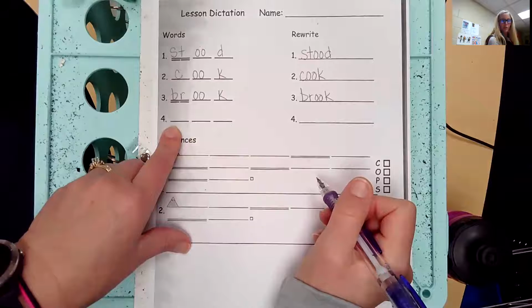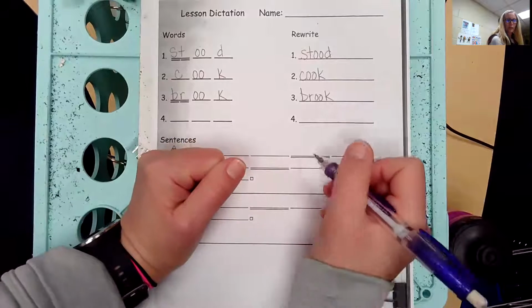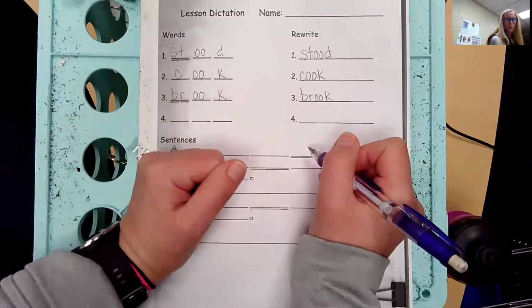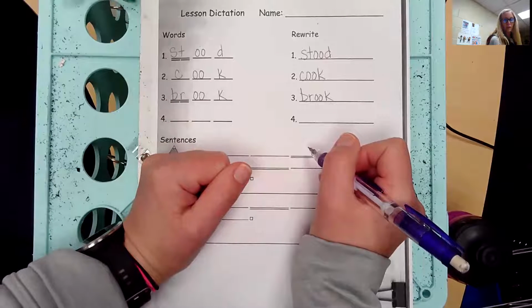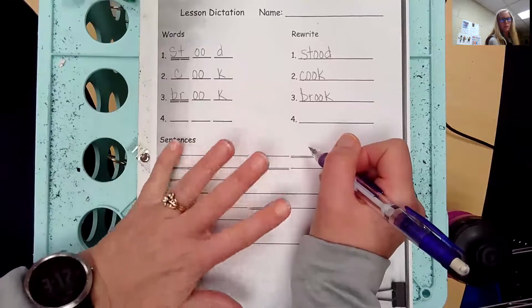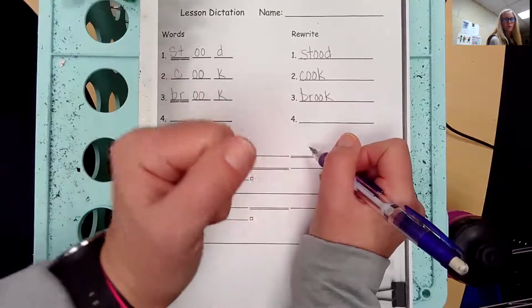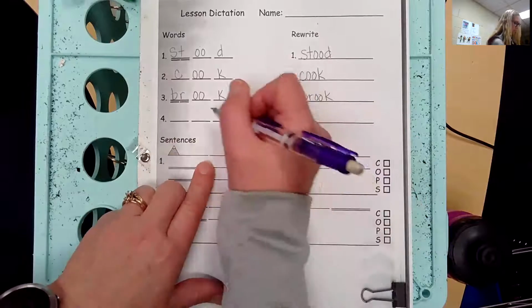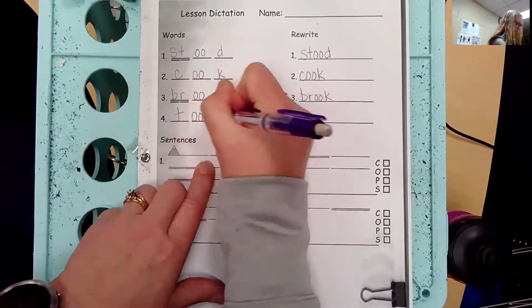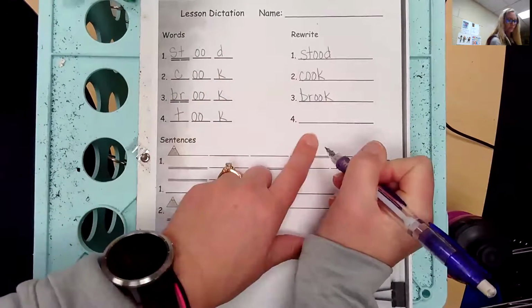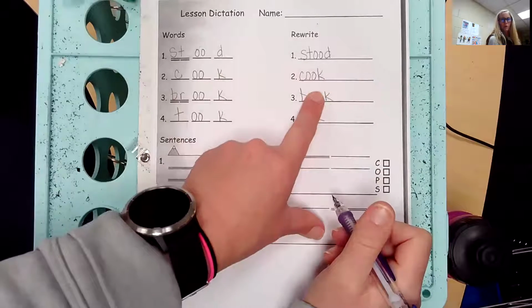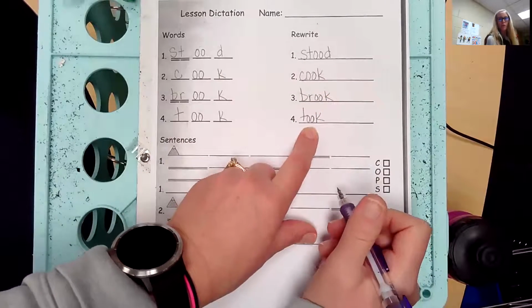Excellent. Let's go on to number 4. Hand ready for pounding, hand ready for writing. The word is took. Took. I took swimming lessons. Took. Tap it out. Took. Go ahead and write. Slide it over. Awesome. So cook, brook, and took all rhyme.